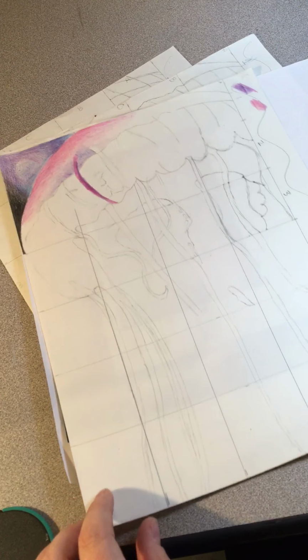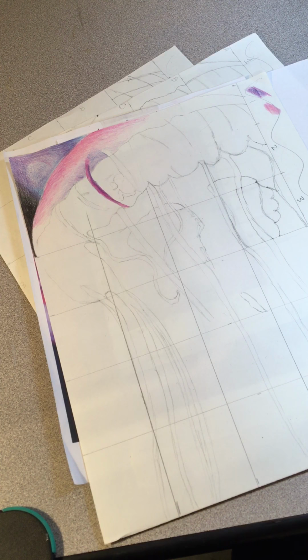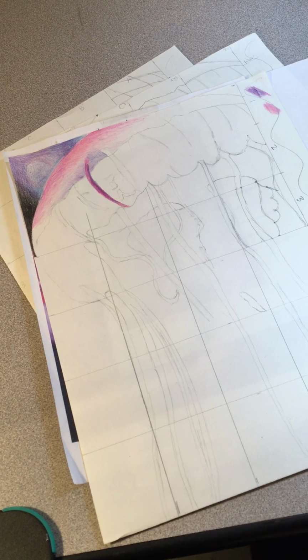Does anyone have any questions on how to do that? Okay, so it's going to be a process that you're just going to have to jump in and go for. Now I'll come around and I'll have to be really vigilant with you guys as you're drawing to make sure that you're really positioning everything.